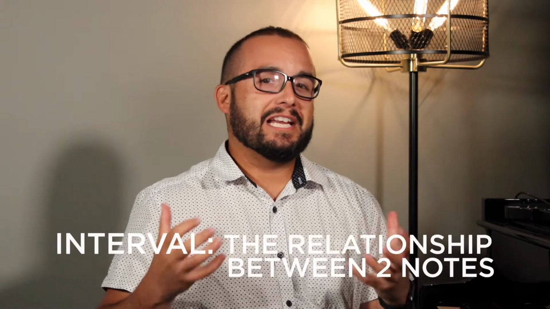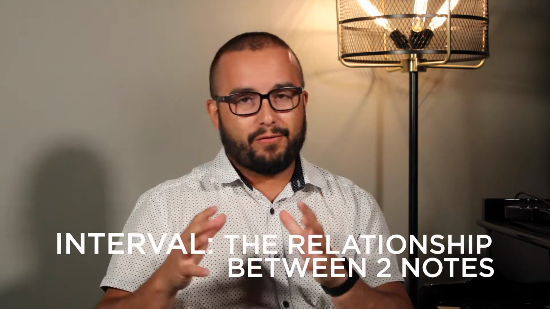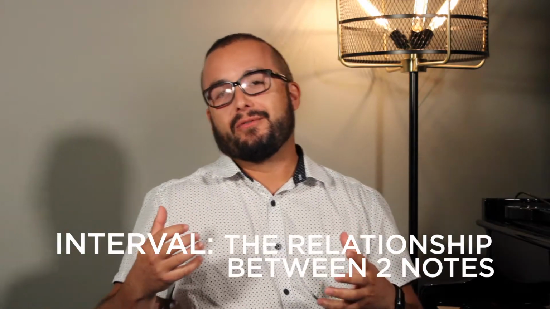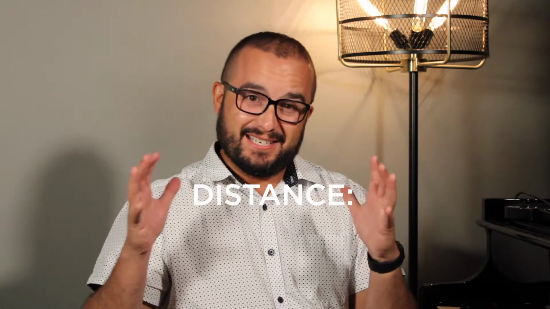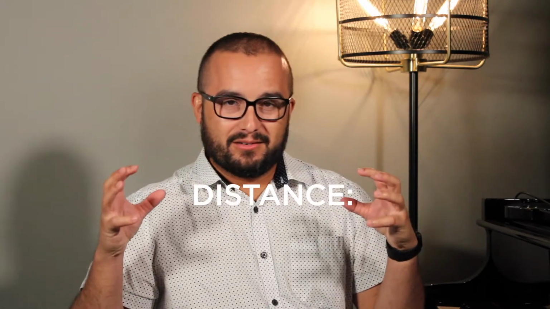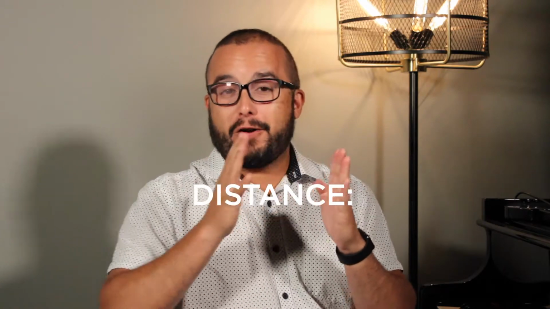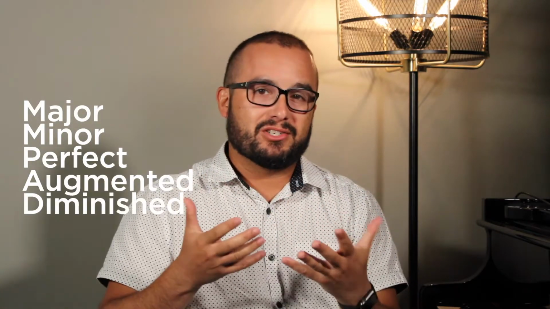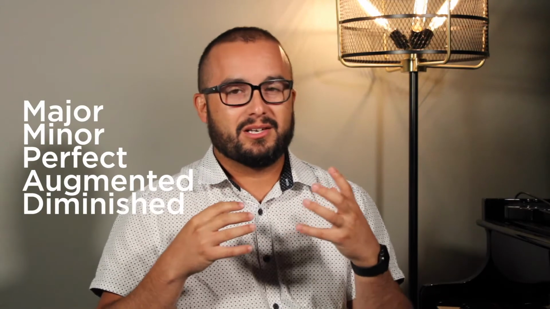An interval is the relationship between two notes, not 3 or 4 or 5, just one note to another, 2 notes. We can name these intervals in 2 different parts. Their distance, which is like a measurement, and we just measure them by how far apart they are, if it's a second, a third, a fourth, a fifth, a sixth, or a seventh, or an octave. And we also name them by their quality or type: major, minor, perfect, augmented, or diminished. Those are the different qualities or types of intervals that we have. So let's jump into the different types of intervals that we have.